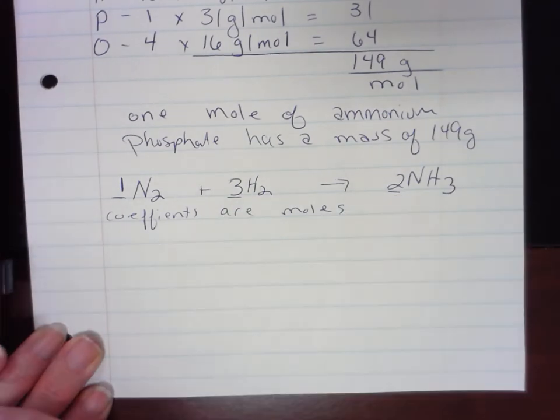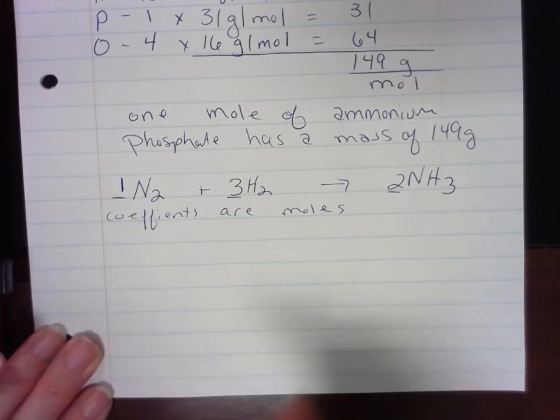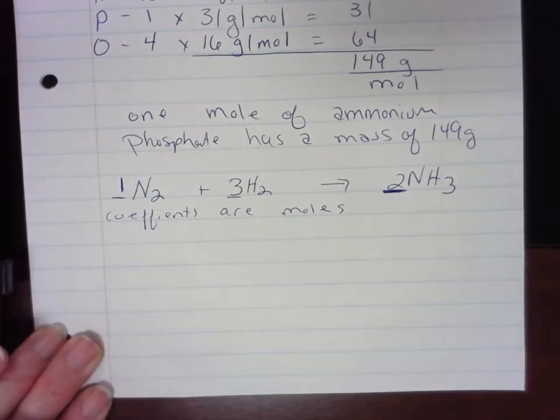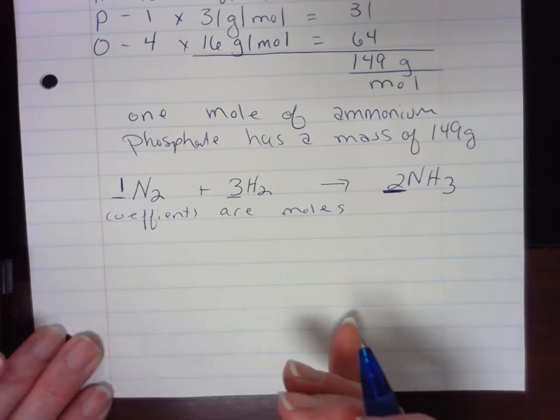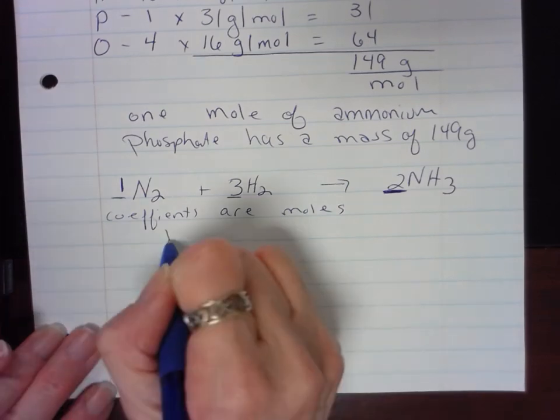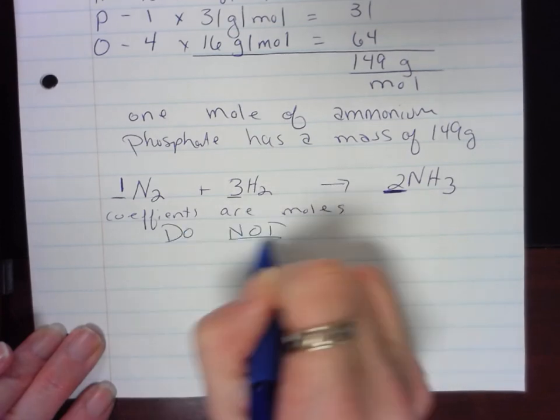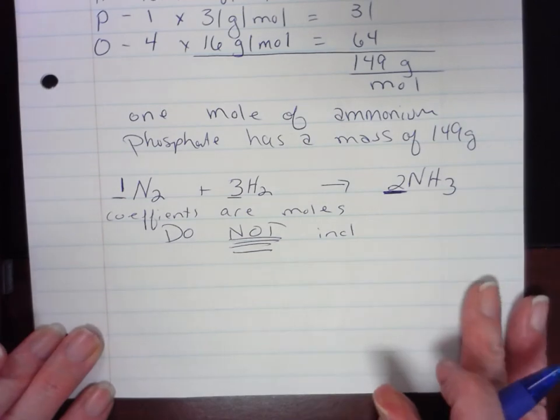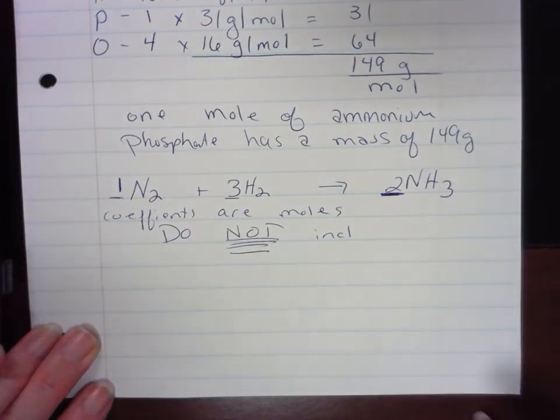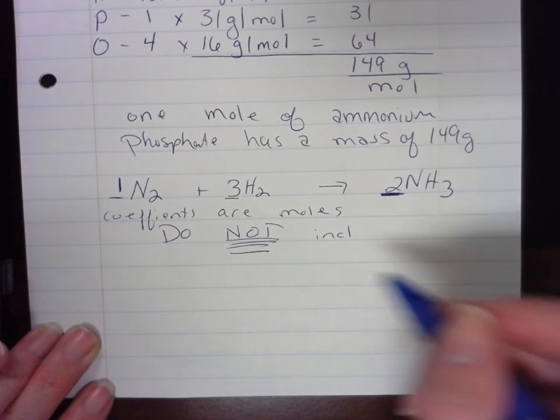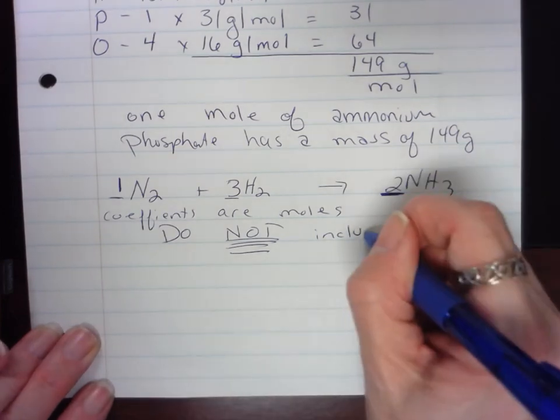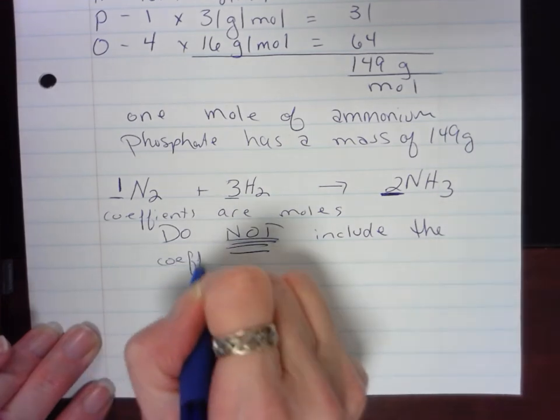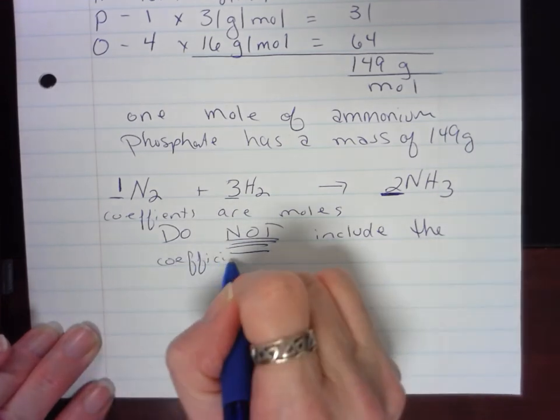A lot of people want to include the coefficient in the gram molecular weight or the molar mass. Do not include it. If you have an equation and you need to know what the GMW or the molar mass is for something in your equation, do not include the coefficient in calculating it.